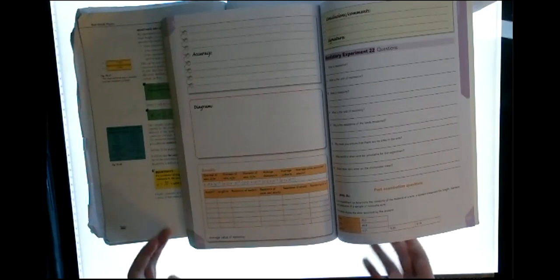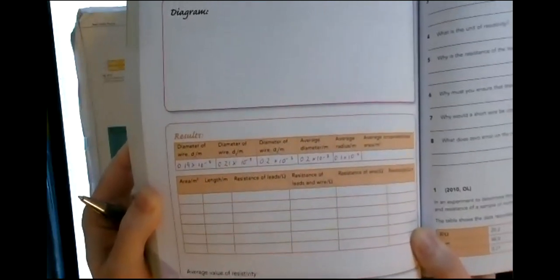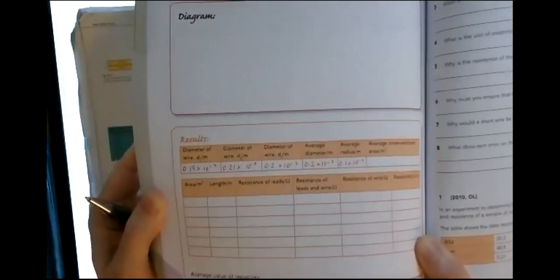Now use the calculator to average. For 0.19, 0.21, 0.2, the average is 0.2 by 10 to the power of -3. And therefore the average radius is 0.1 by 10 to the power of -3.